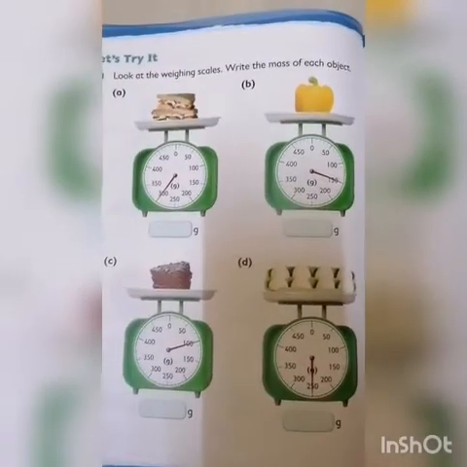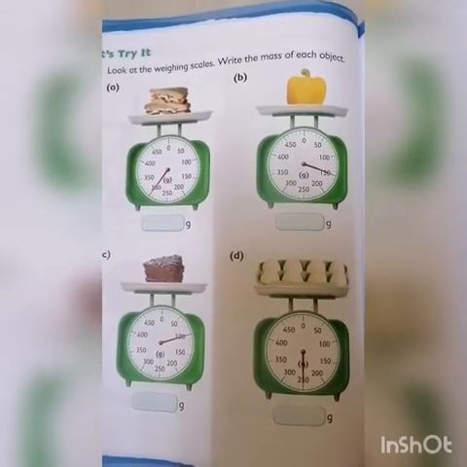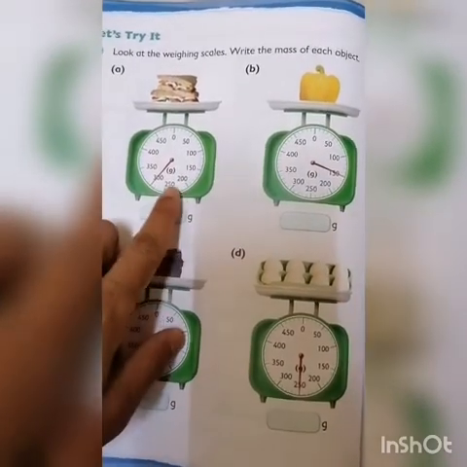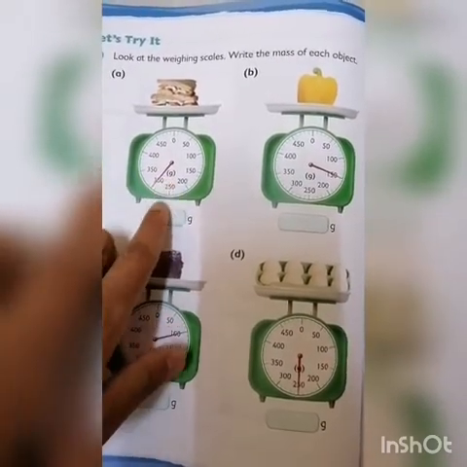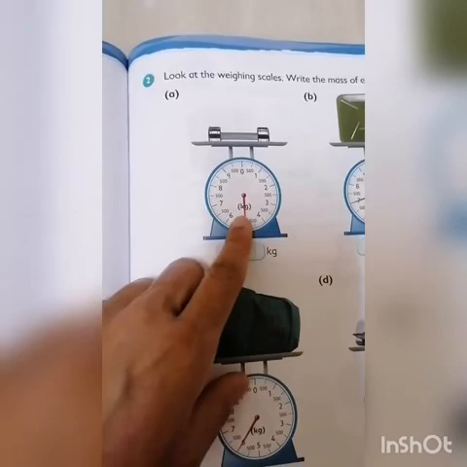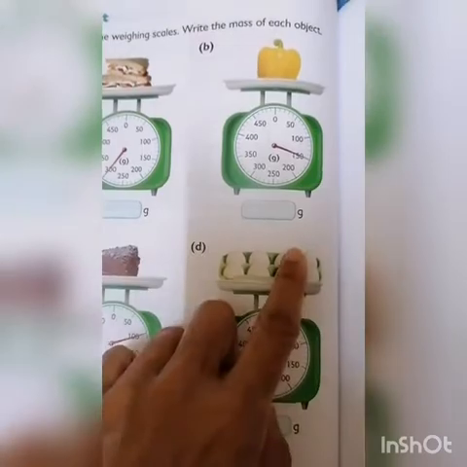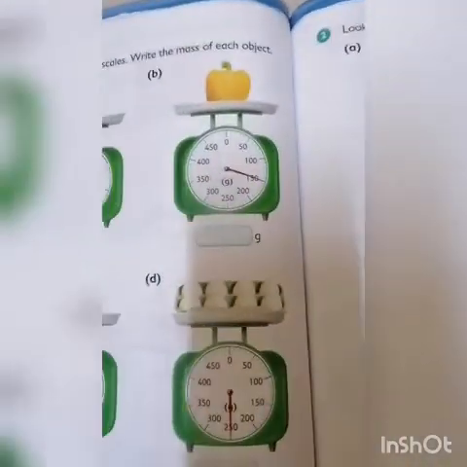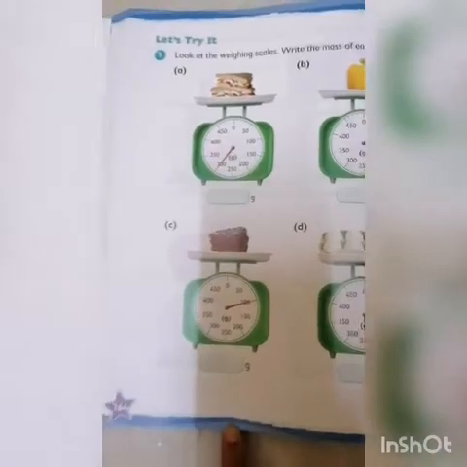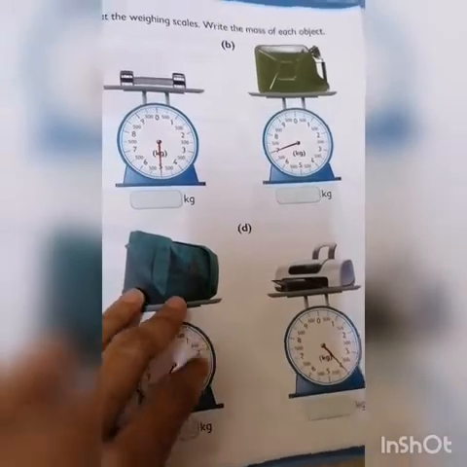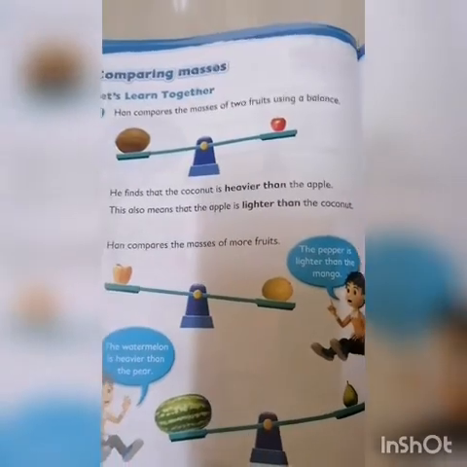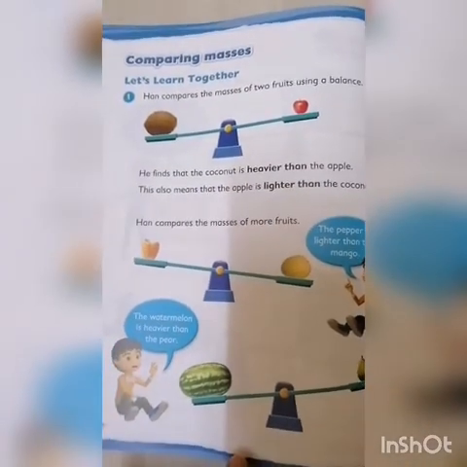On your next page now, you need to write the mass of each object. Okay? Remember that if you have g here, this is only grams. If you have kg, it means that you are weighing kilograms, okay? You already have this g or kg, you just write the number. Please do these pages, page 164 and 165. And then we will move on to comparing masses.